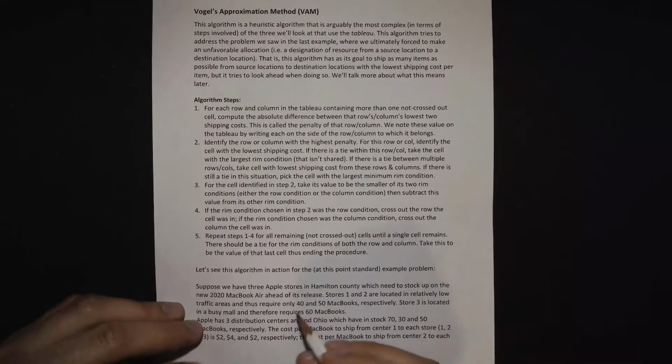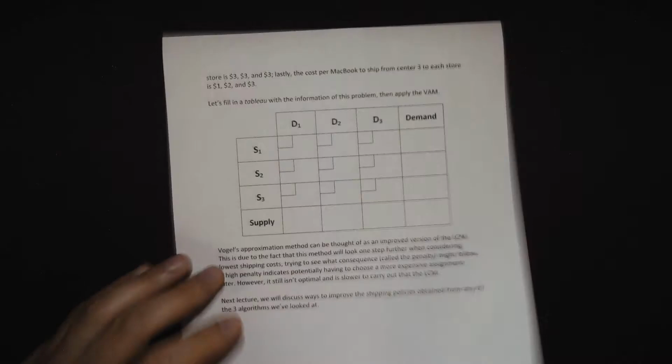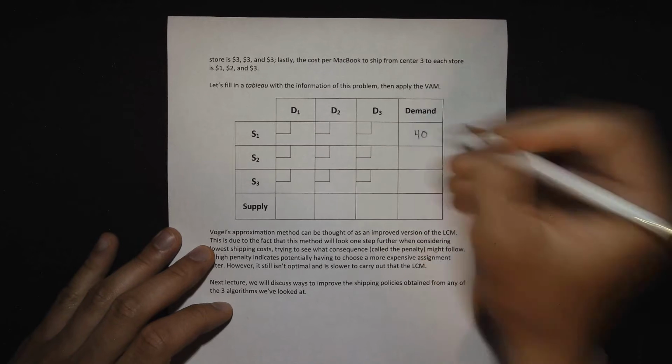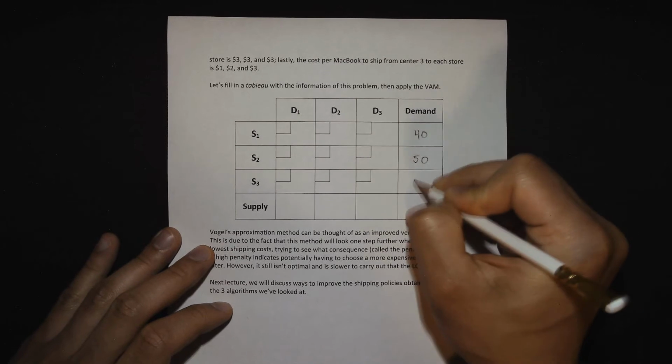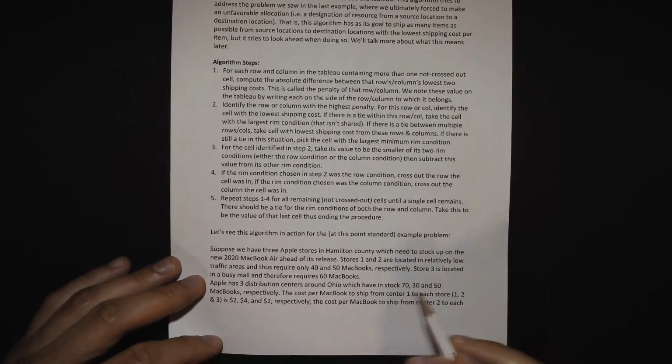Okay, so 3 stores, stores 1, 2, and 3 require 40, 50, and 60 MacBooks respectively. Distribution centers 1, 2, 3 have 70, 30, and 50 MacBooks in stock respectively.